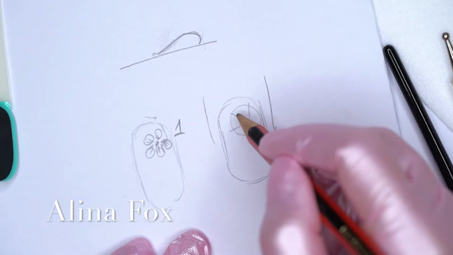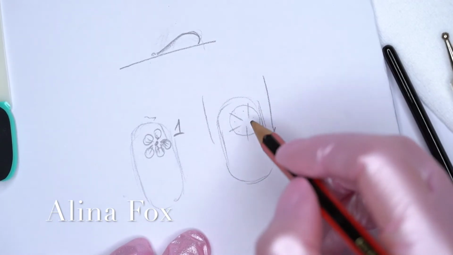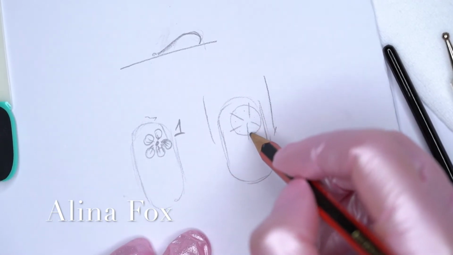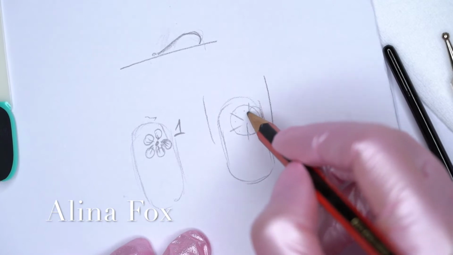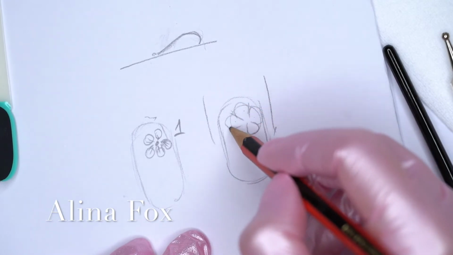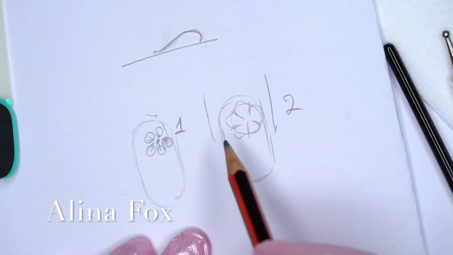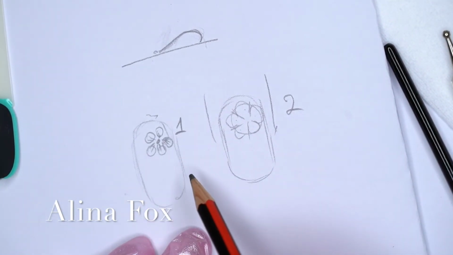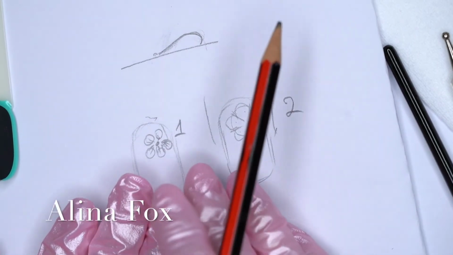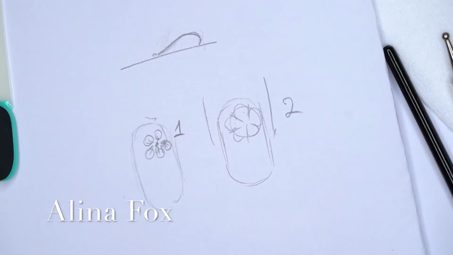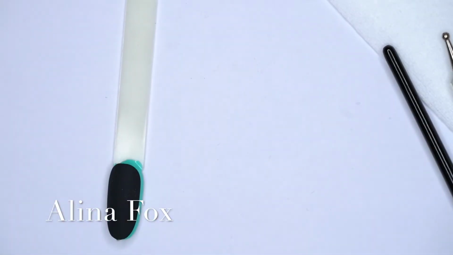So 1, 2, 3, 4, 5. And after each petal we will do a round. So these two techniques, but it's going to be exactly the same flower. So let me show you how it actually looks in real life.